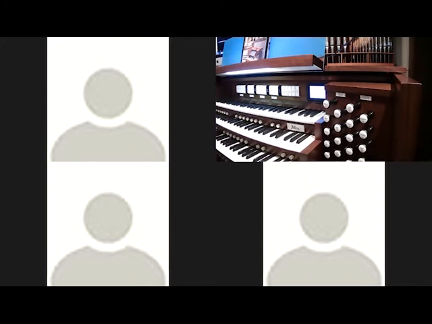The speech is a little bit slower in this style, especially when you get down to the lower end. And here's a Hautbois 8. Again, it has that slow speech down there.